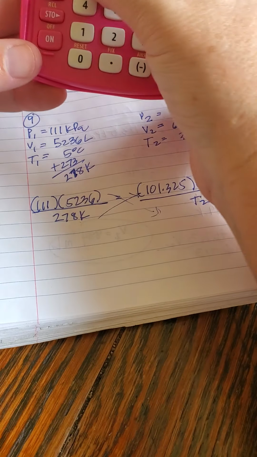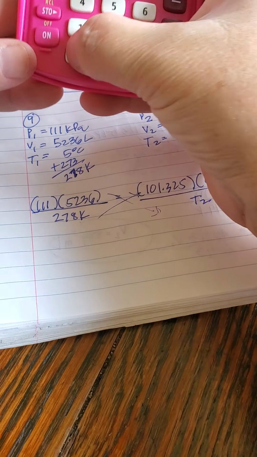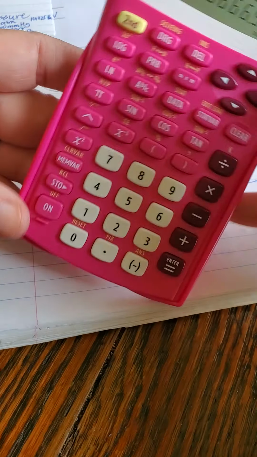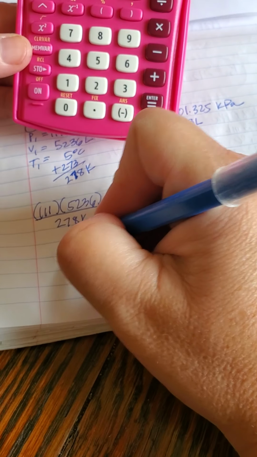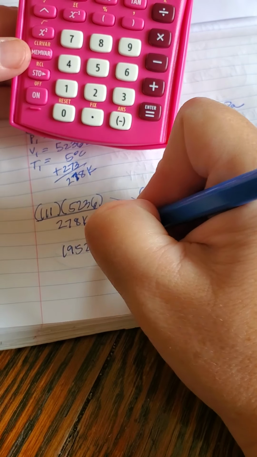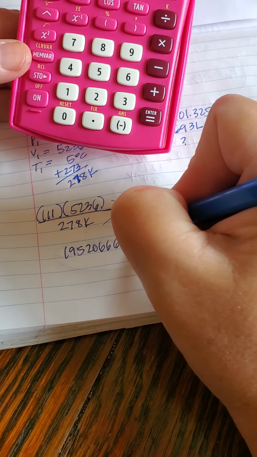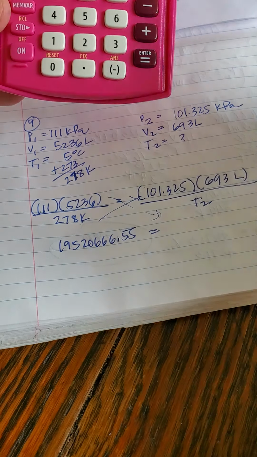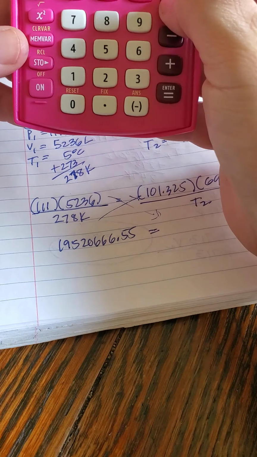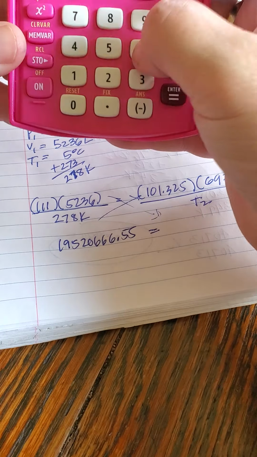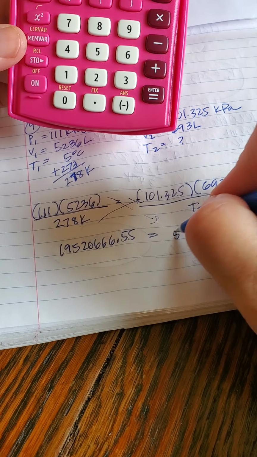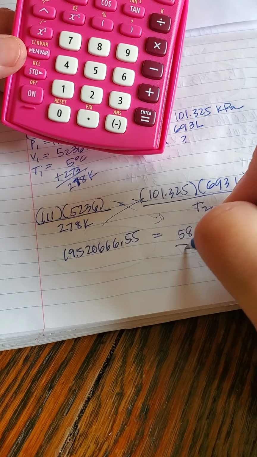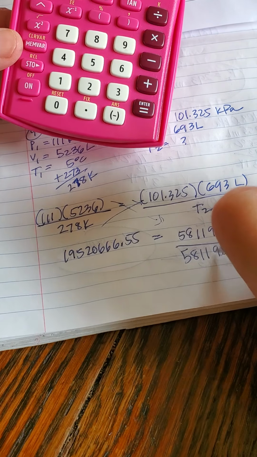So 278 times 101.325 times 693. And then that comes out to be 1952066.55 equals, and then the other side has got my variable in it, 111 times 5236, 581196 T2, and to get T2 by itself, I'm dividing both sides by this.